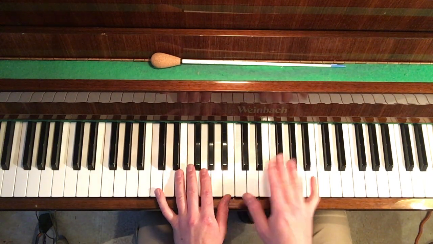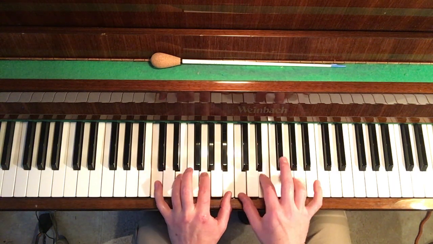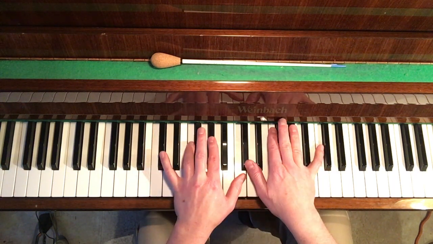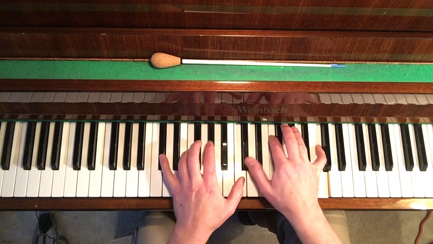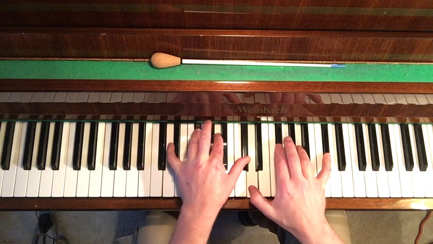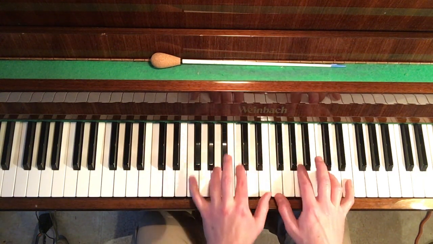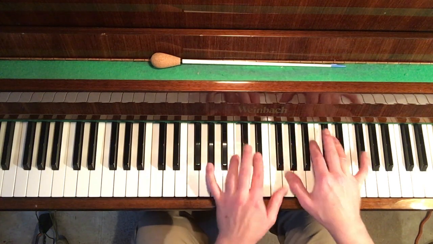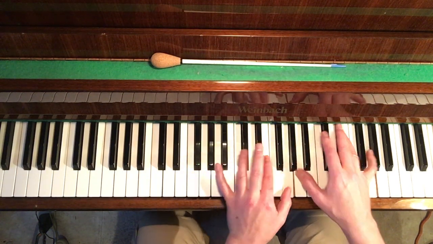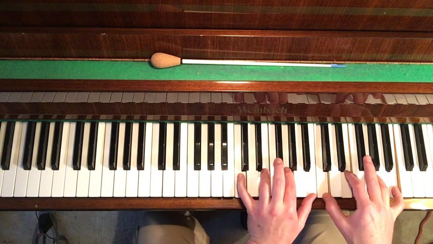And now I'm going to do major 7 for all 12 notes. D flat major 7, D major 7, E flat, E, F, F sharp, G, A flat, B flat, B, and here's C again, and back down.